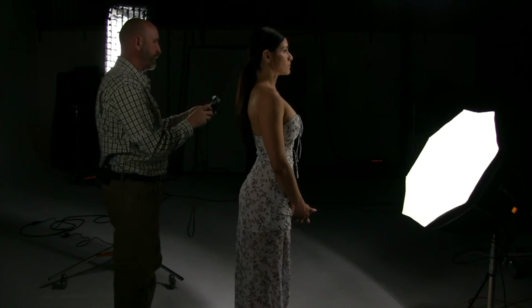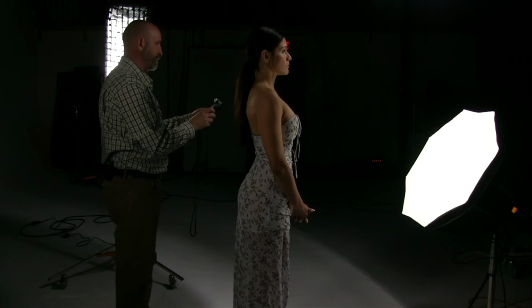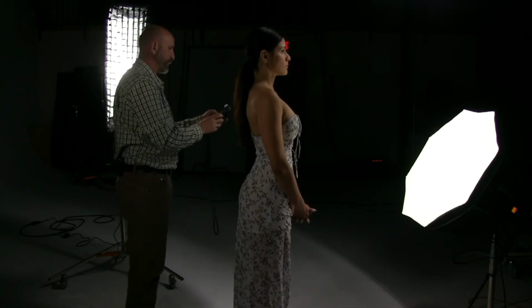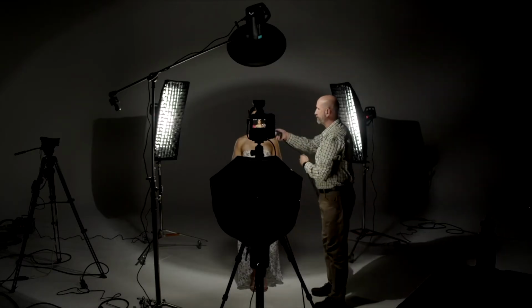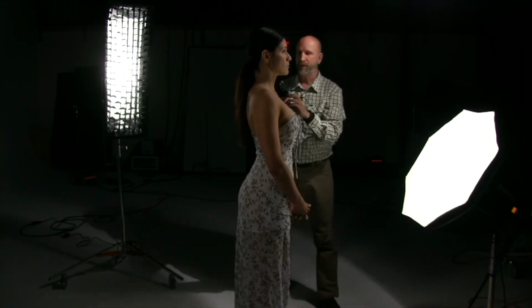And so now I can put this stuff in memory. I'm going to make sure my memory is set. So I'm going to meter just this light. That meters at F11. I put that in memory.